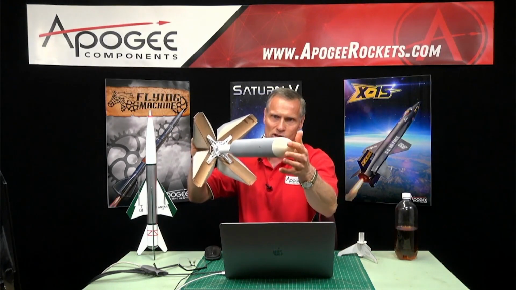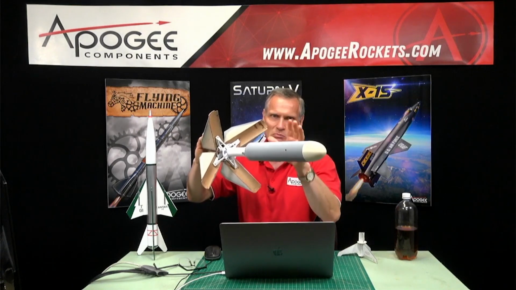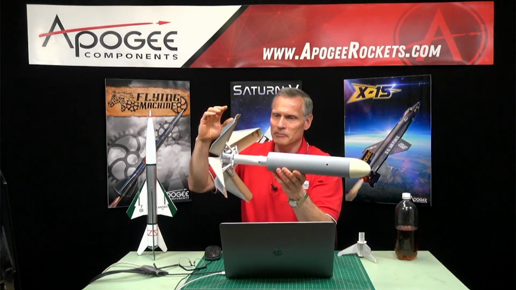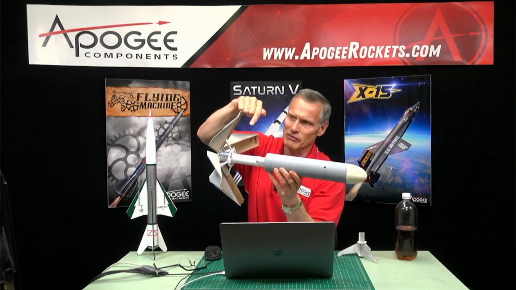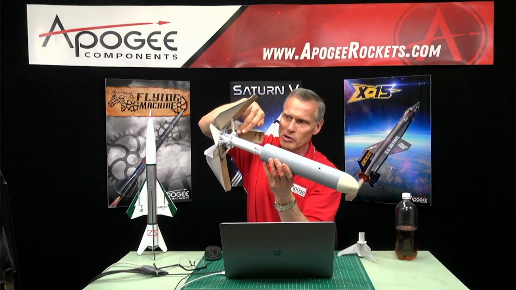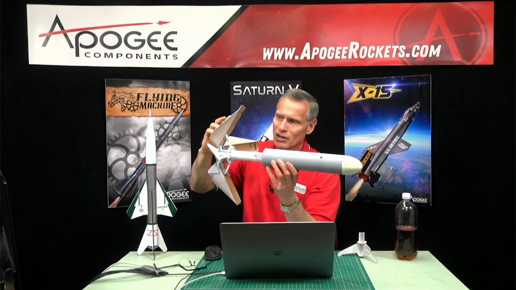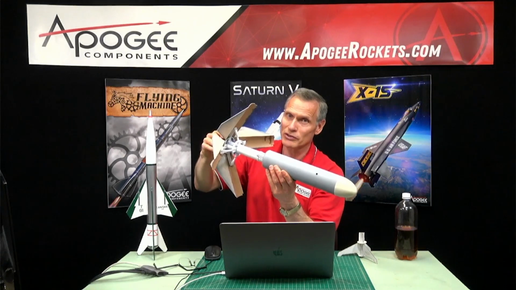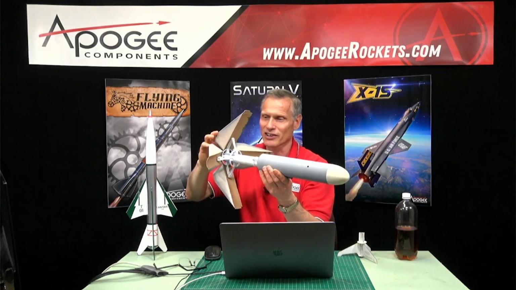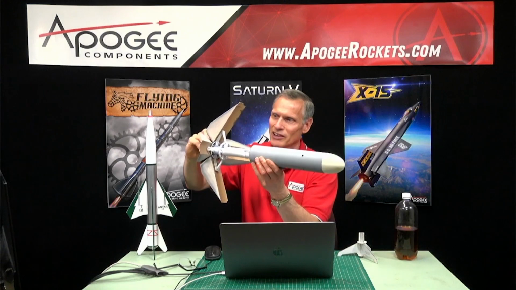But it's an Apogee nose cone, BT80 size body tube. Everything else is stock except for the 3D printed parts that you have to print. And there's close to 50 different parts to make this rocket kit. It doesn't look like there's that many, but there's a lot.